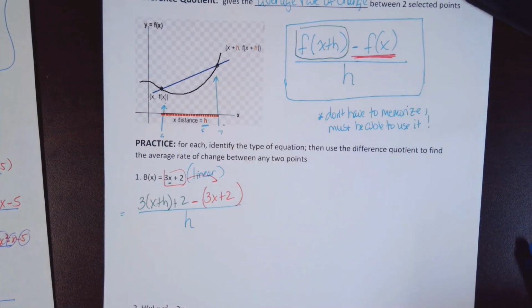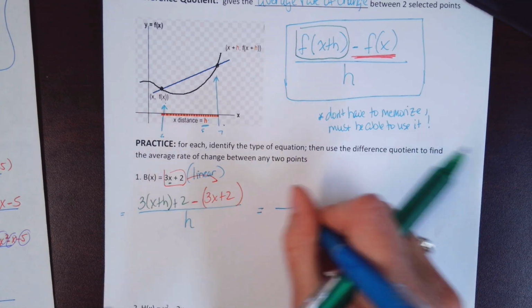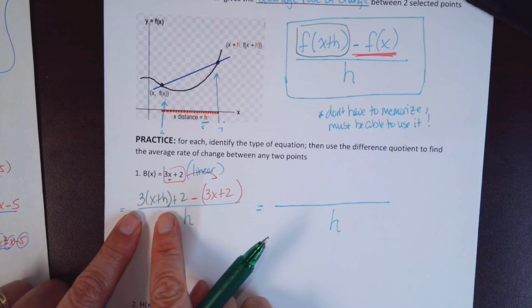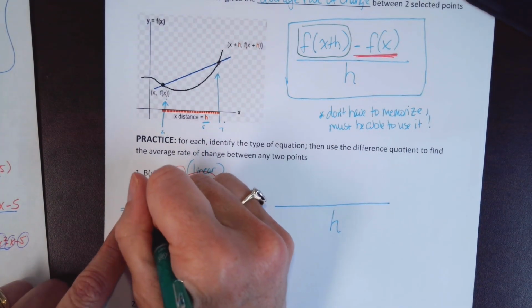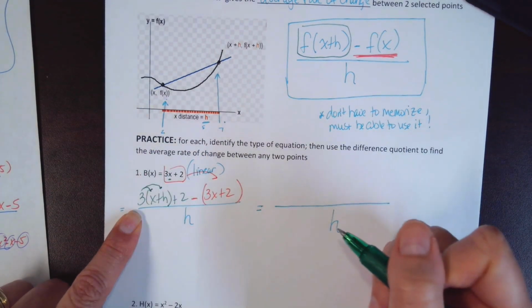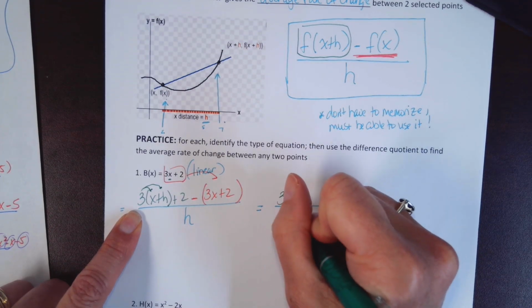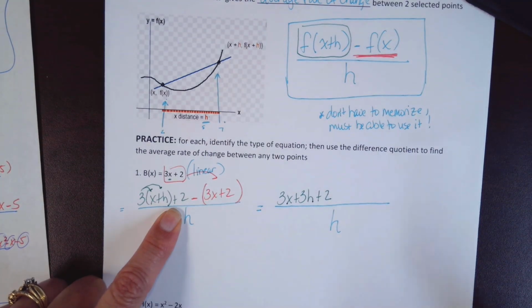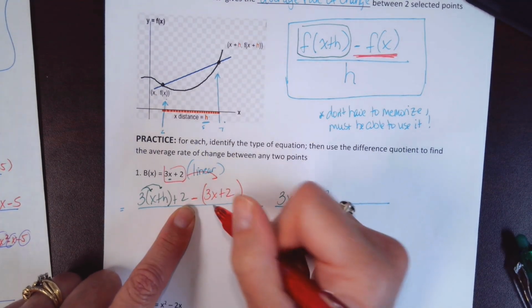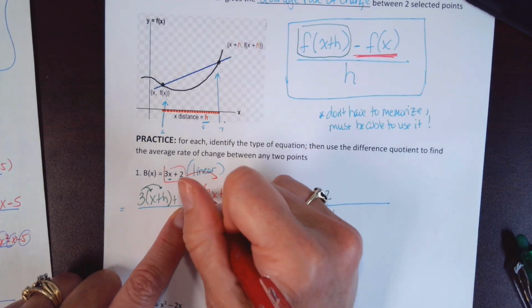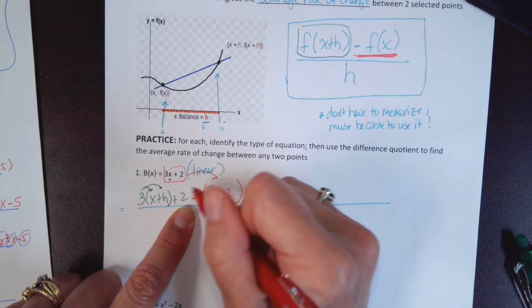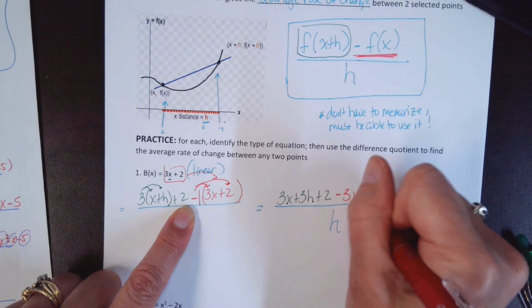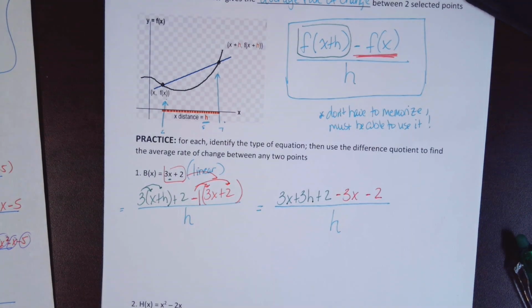Okay. Let's go to our next step. Next step, still all over h. Order of operations in our numerator. For the green part, this first part, multiplication distributes. So I have 3x plus 3h, and then I've got plus 2. For my second bit, again, multiplication distributes across the parentheses. Think of this as a -1. I'm multiplying inside, it changes the sign on both of those terms.